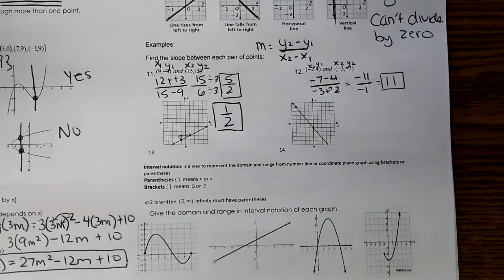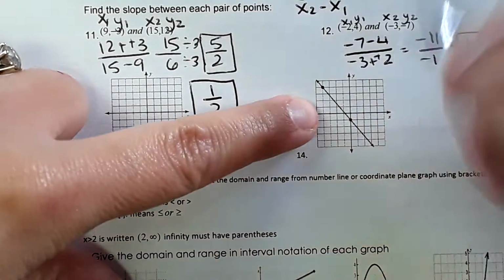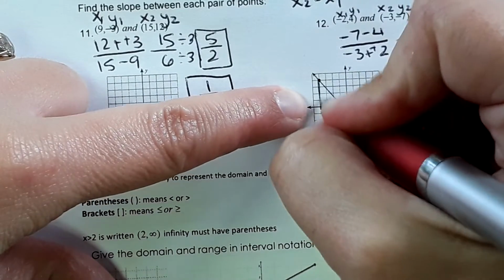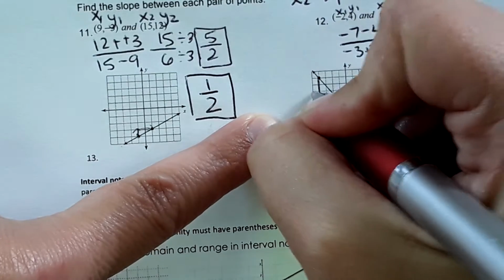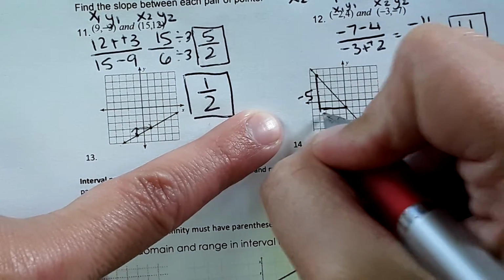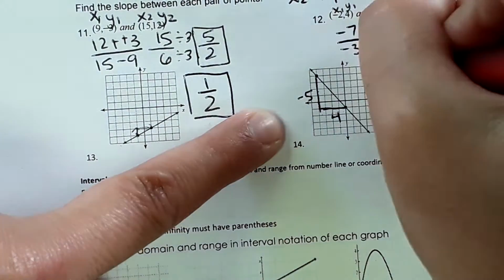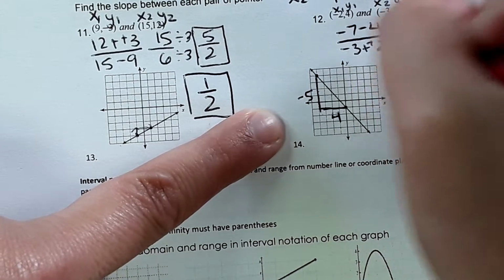14. From one point to the next, rise over run going down and over. It goes down 1, 2, 3, 4, 5. So negative 5 and over 1, 2, 3, 4. So negative 5 over 4 is our slope here.